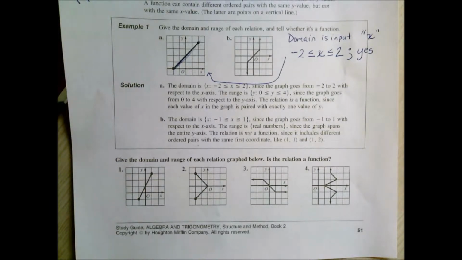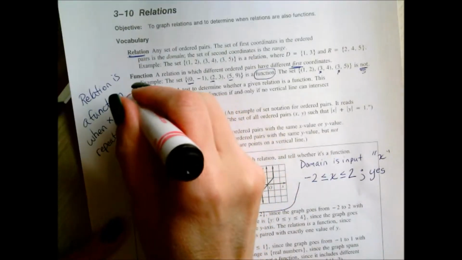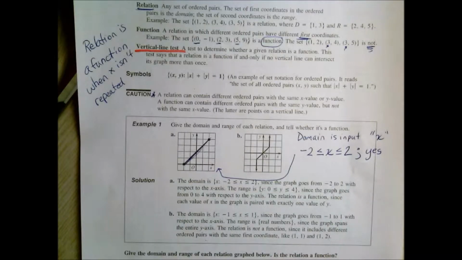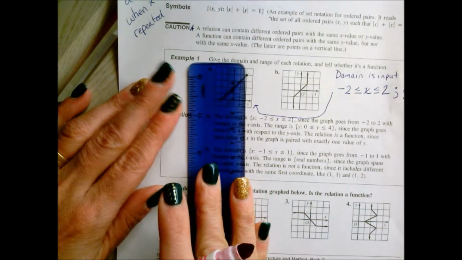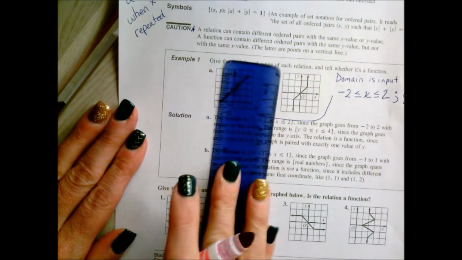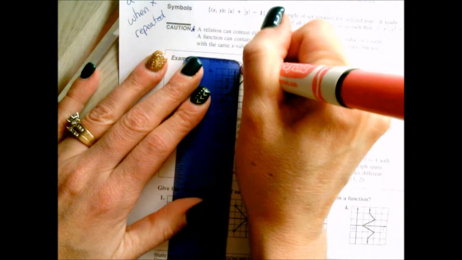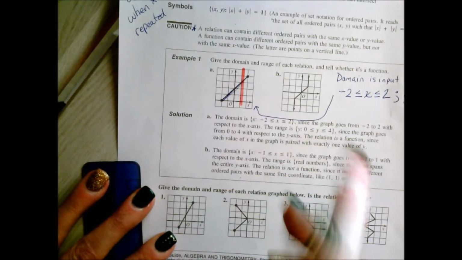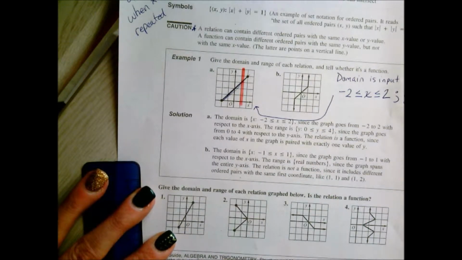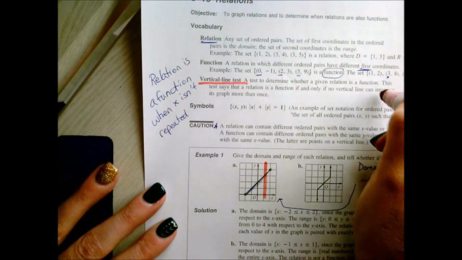Now there's another test I want to show you that they introduce up above, and that is called the vertical line test. If you graph your ordered pairs, like they did in example A, and you pick a spot somewhere along the line, and you draw a vertical line, I just happen to pick that spot. How many times does my vertical line intersect with the line indicated by the relation? One time. Because it crossed one time, we are okay.